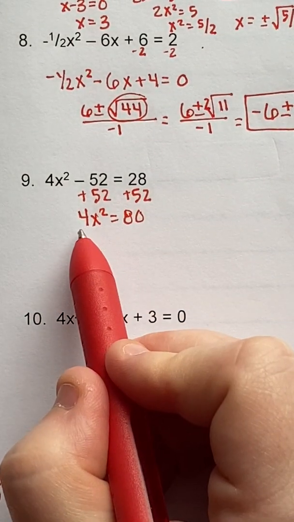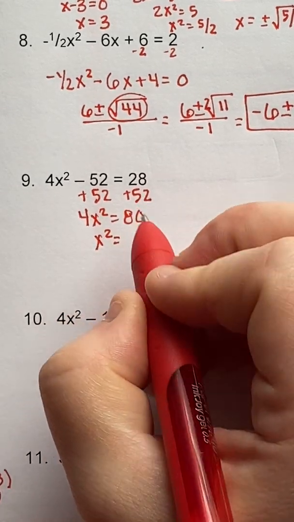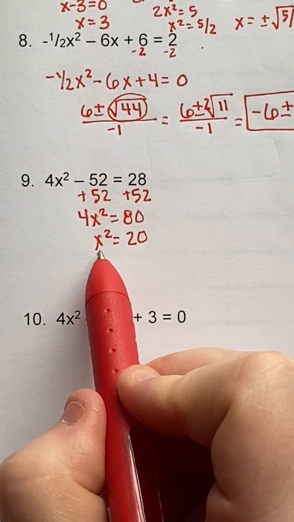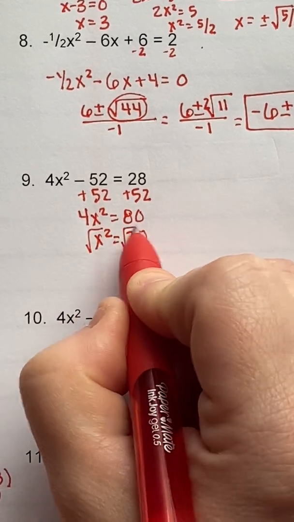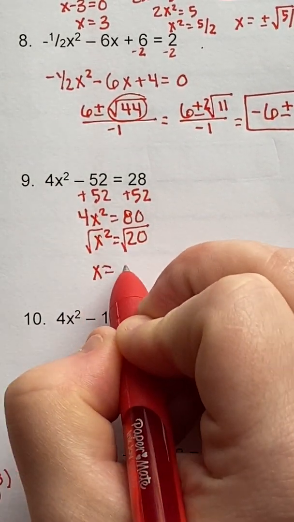Next thing I do is get rid of the 4. To get rid of the 4, I'm going to divide by 4. So x squared equals 80 divided by 4, which gives me 20. Last step, to get rid of something squared, I need to take the square root. When I take the square root, I get 2 solutions, positive and negative. So this is x equals plus or minus.